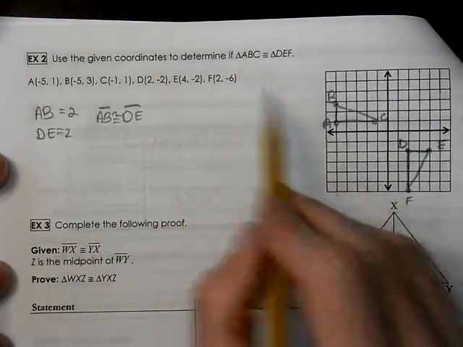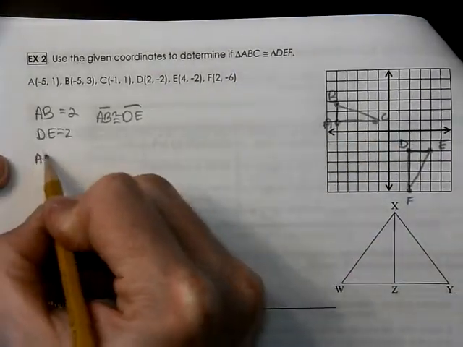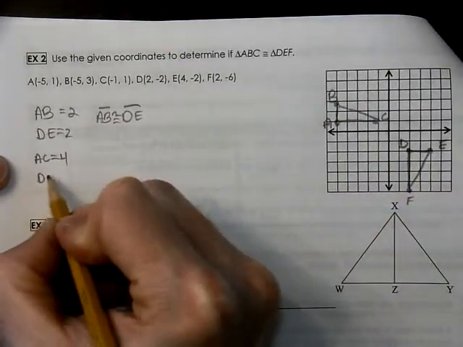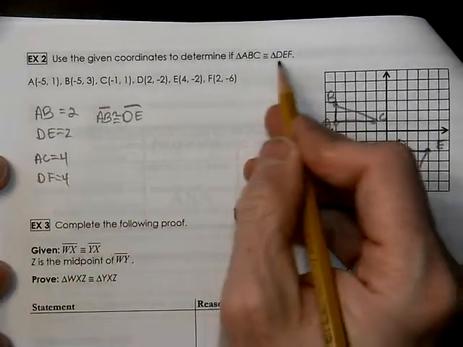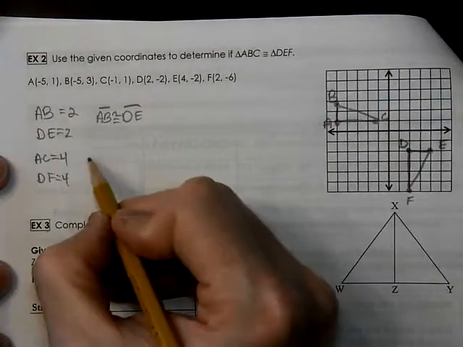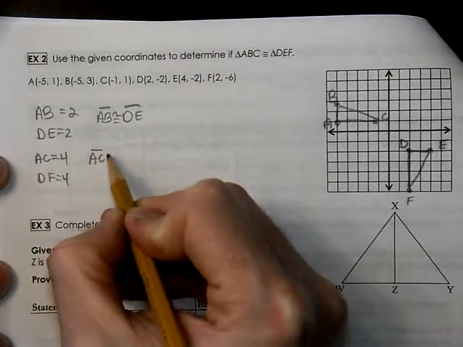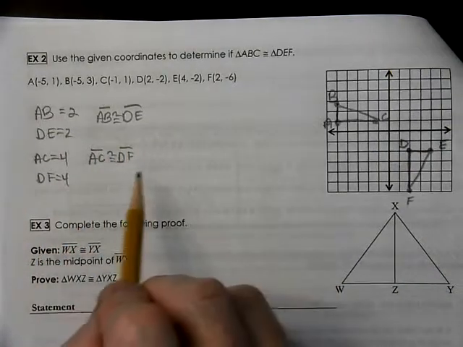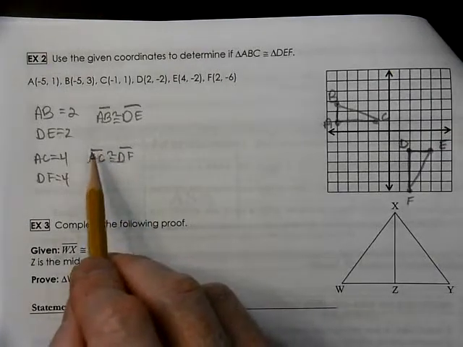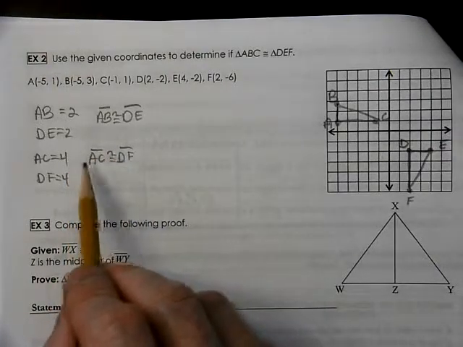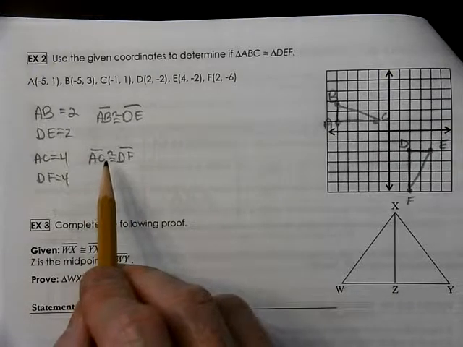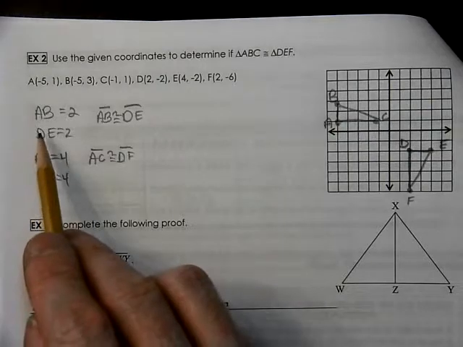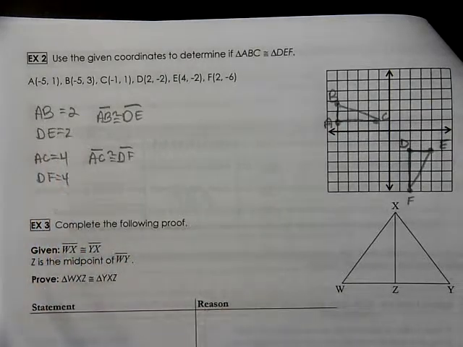Let's look at the first and last, which is AC. AC has a length of 4. DF has a length of 4. That's the first and last. So I know that AC is congruent to DF. Notice with our notation we have to put the segment lines above the letters when we talk about segments with congruence, but we don't use the segment bars when we're talking about the measure of their length.